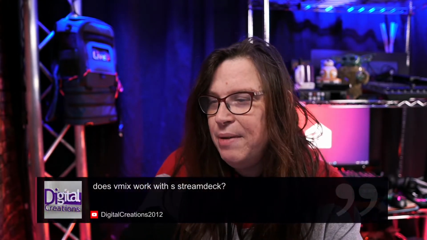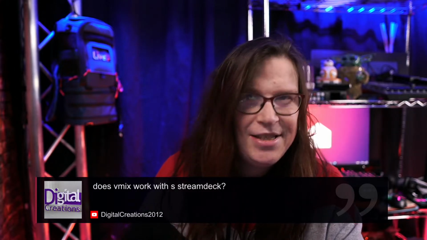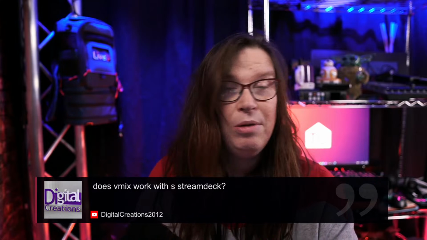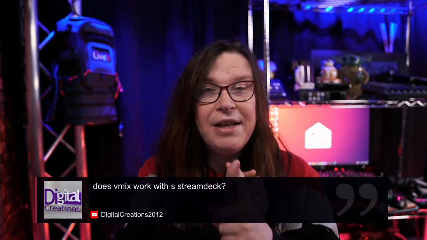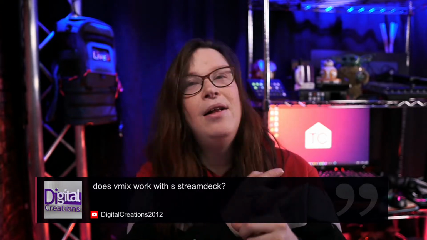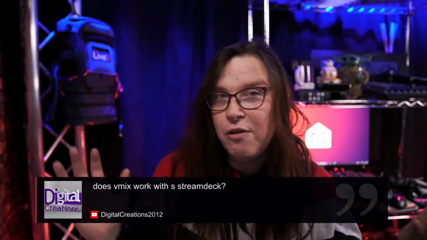Let me see if there are some comments in before I go further. Does vMix work with a Stream Deck? Yes, the Stream Deck Mini, the Stream Deck XL, and the original Stream Deck, the Stream Deck Mk 2, the Stream Deck XL, the pedal, they're all working with vMix.